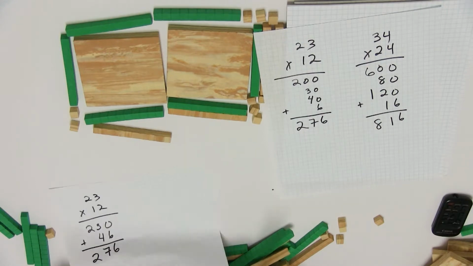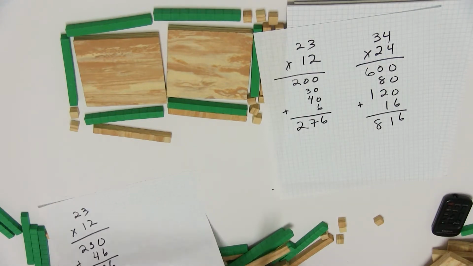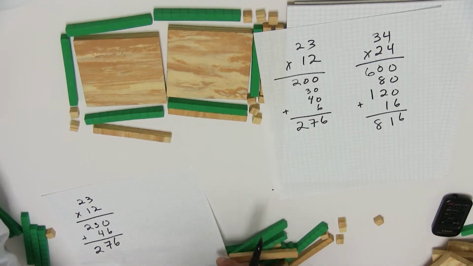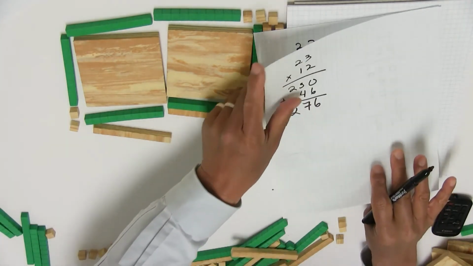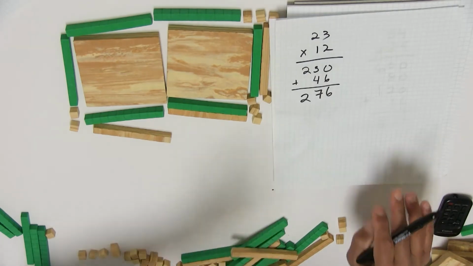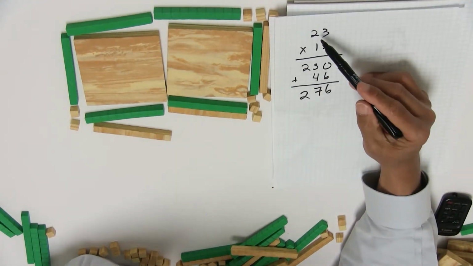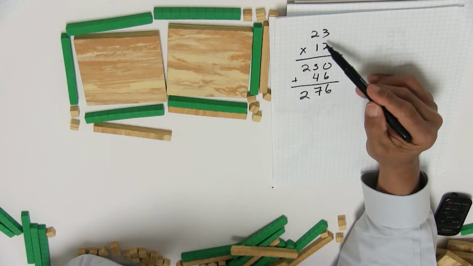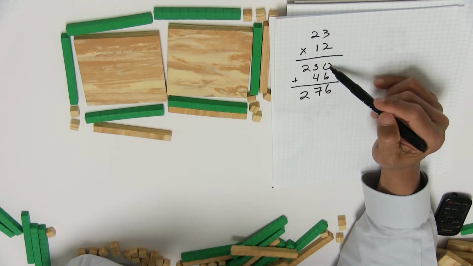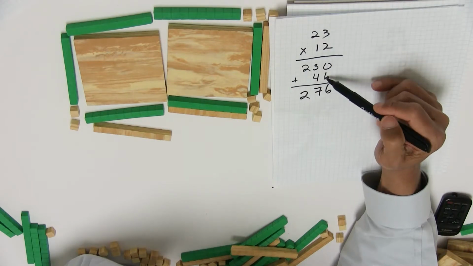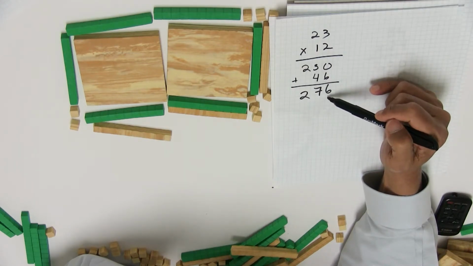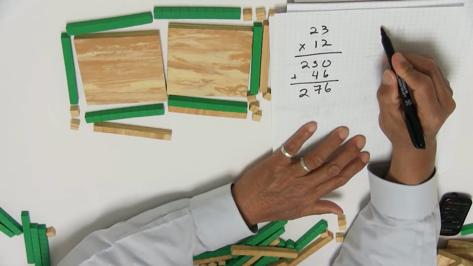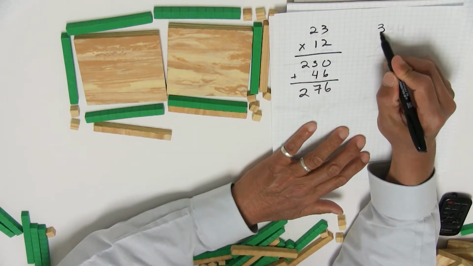Another child might come up to me and say, oh, I have another way of doing this. They might say, so for example, I have 23 times 12. I do 23 times 10, which is 230. Then I do 23 times 2, which is 46. And I add it up, that's 276. I said, oh, really? So let me give you another problem.